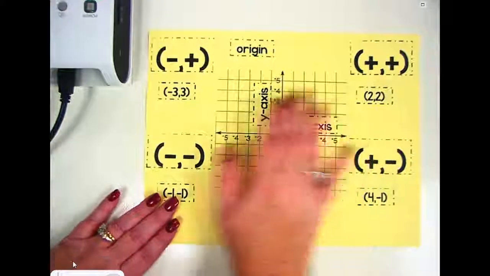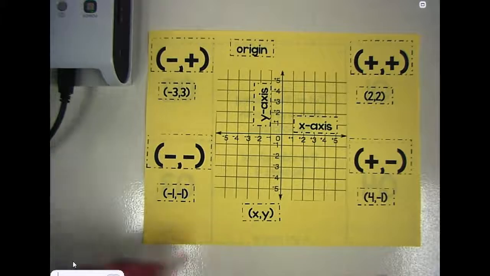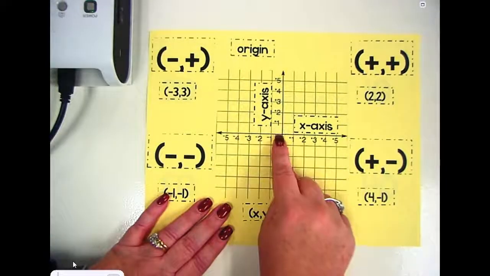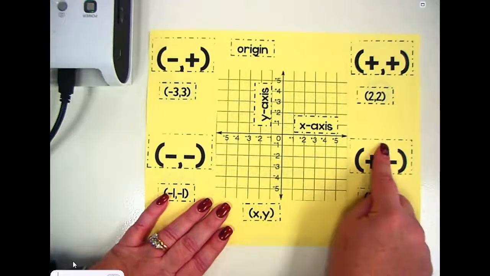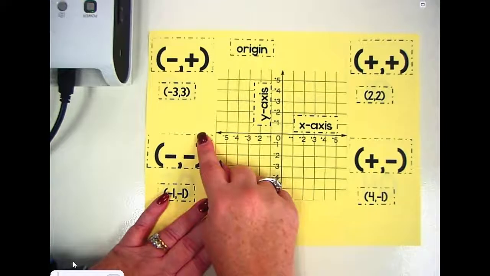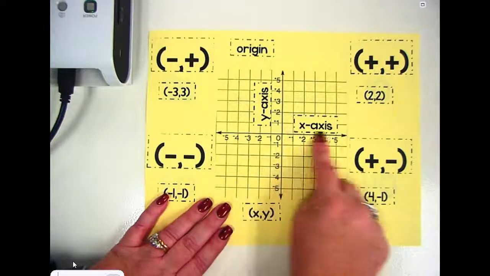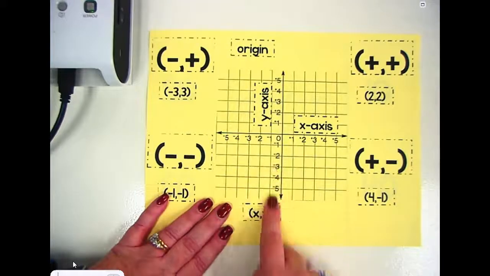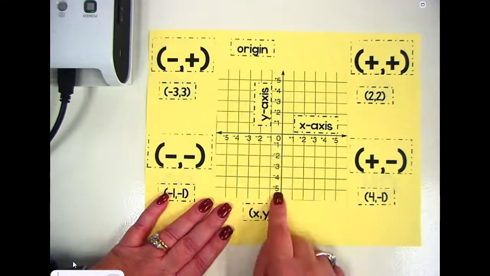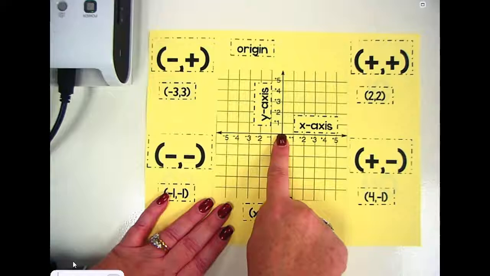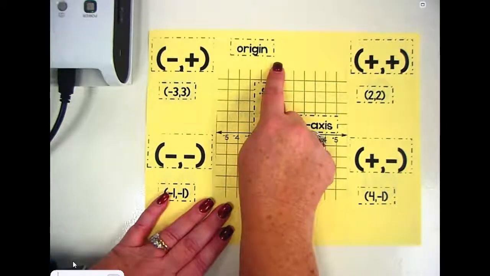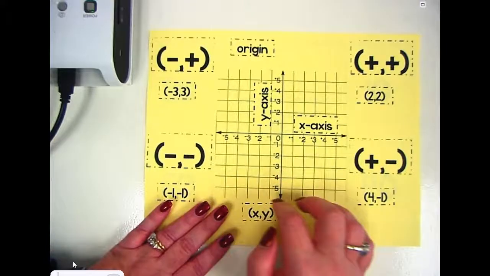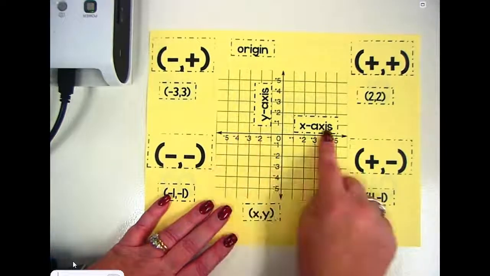But the coordinate plane has 4 quadrants. This is a number line, a horizontal number line. Here's the 0. We go positive in that direction and negative in that direction. This is your x-axis. Then we have another number line that goes vertically. 0 is right here in the middle. The positive numbers go up and the negative numbers go down. We have looked at both kinds of number lines, horizontal and vertical.